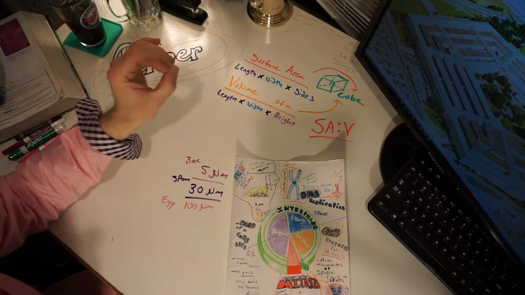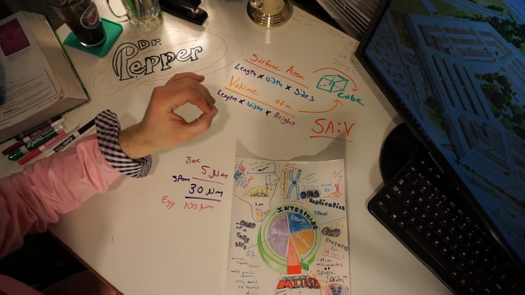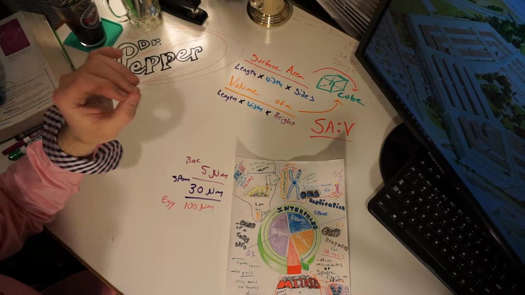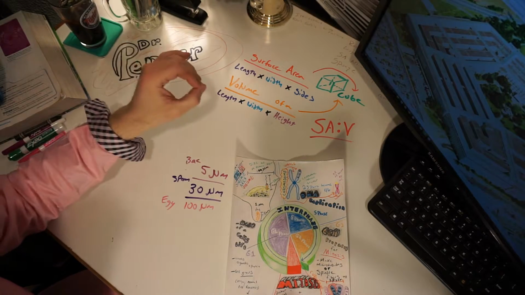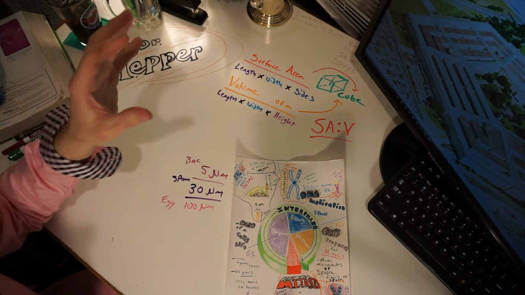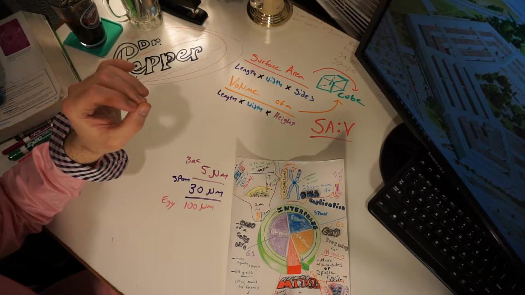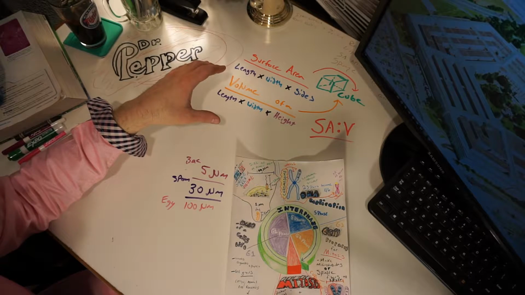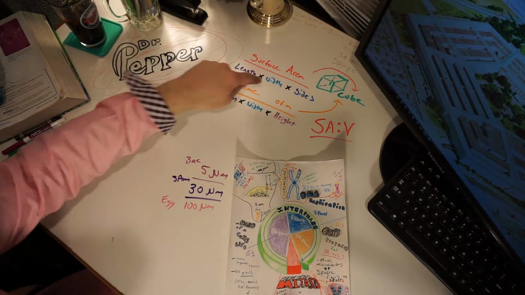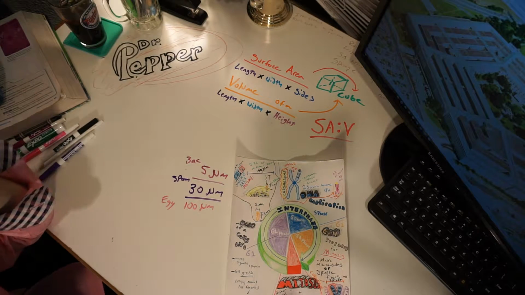The surface area of a cube is length times width times the number of sides. The volume of a cube is length times width times height. So in order to actually calculate surface area to volume, that's how you do it. And then you take the number you get for surface area and you put it as a ratio to volume.